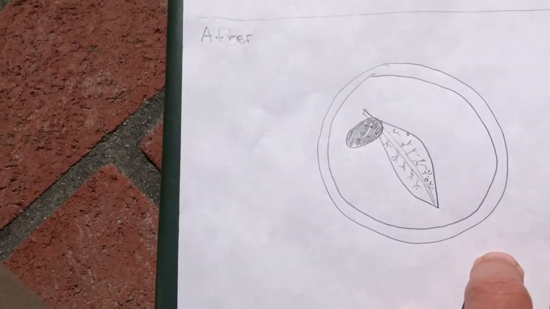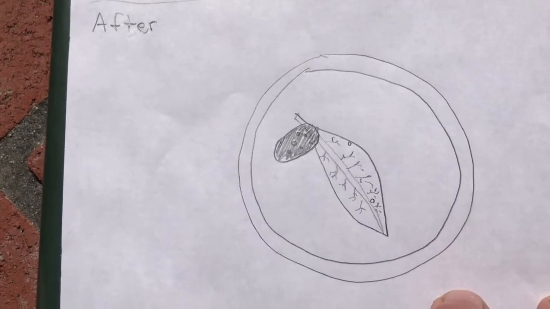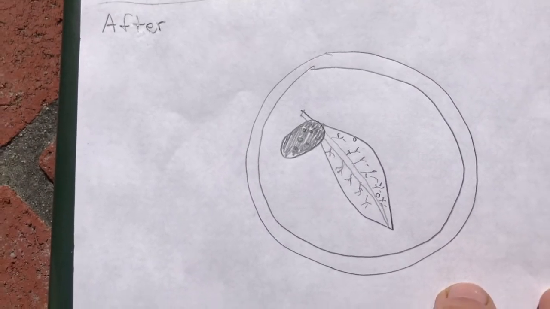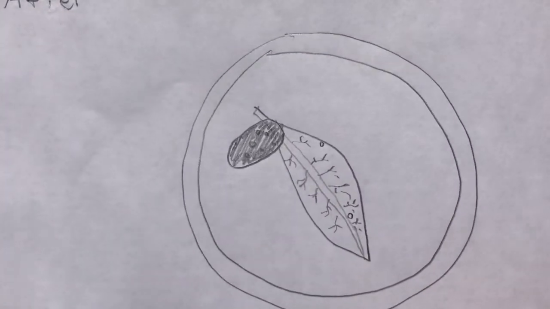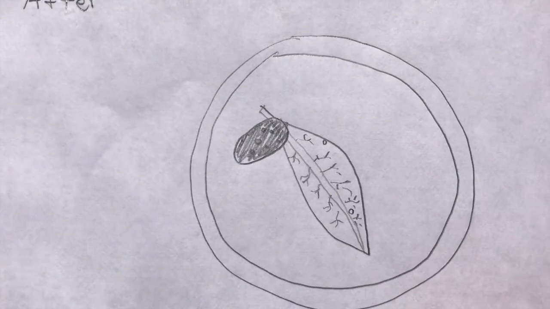So on my after drawing, I drew the rock because of course I've added the rock. I tried to draw it as accurately as I could. And I added the little air bubbles that I found on my leaf.